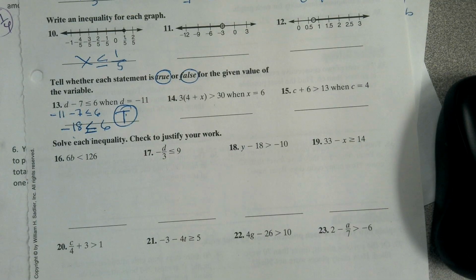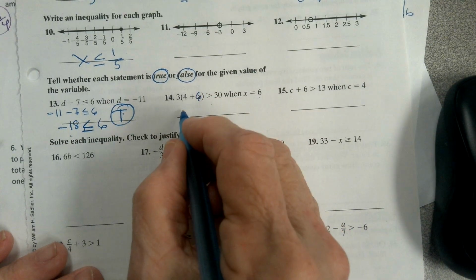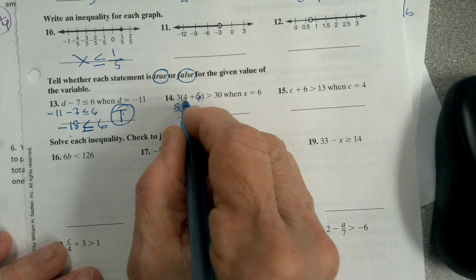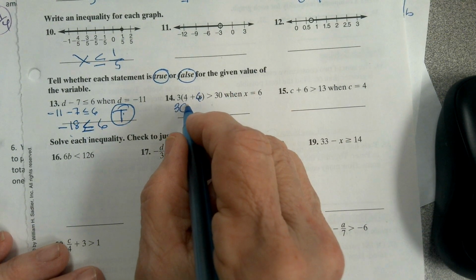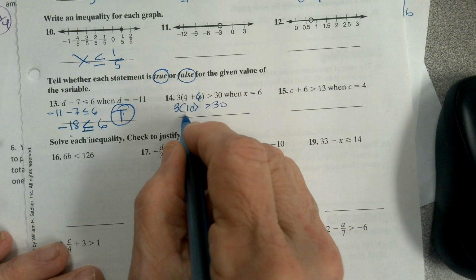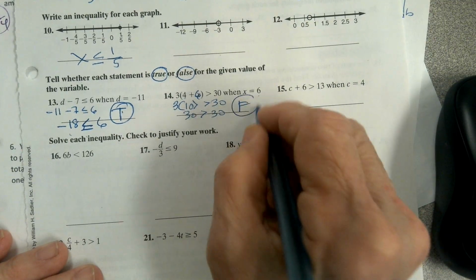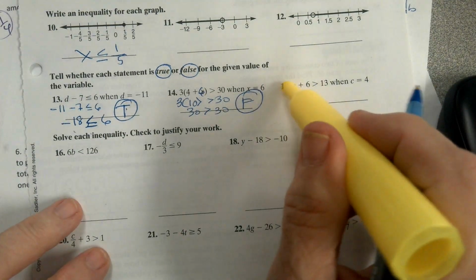You're not thinking. You need to slow down and take your time. That's a positive 6. You would plug it back in, solve. So 3 times what's 4 plus 6? 10. Is 30 greater than 30? No. False.